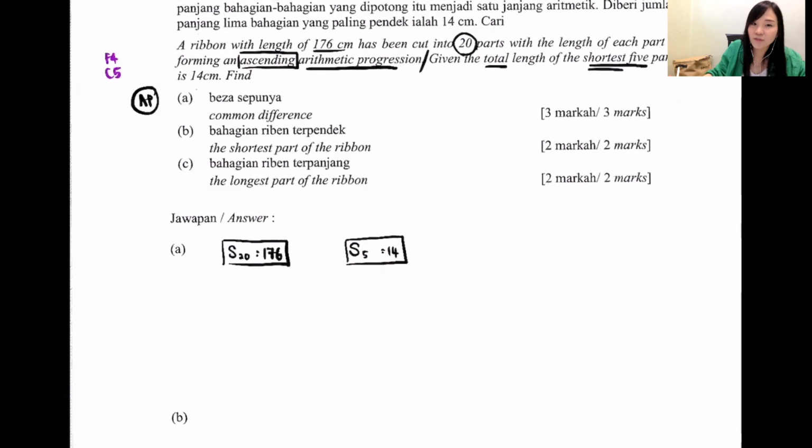correctly. Let's start from A. A, they say find the common difference. Common difference is D. B, they say find the shortest part of the ribbon. I repeat again. Your progression is ascending, so it's from shortest to longest. So shortest, quite obvious, is the first one, which is actually the A. So they want me to find A and D. I think quite easy because they want to find 2 unknowns and I already have 2 pieces of information.